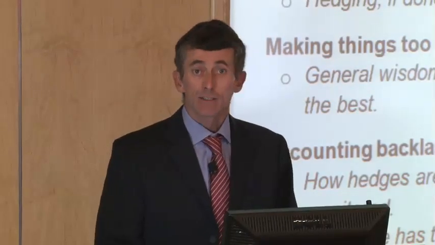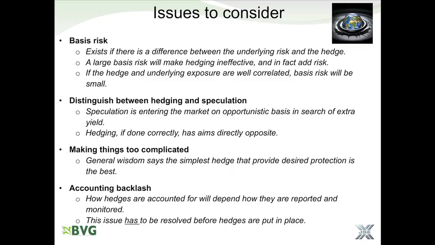If, however, the two markets are either the same or very, very closely correlated, then a hedge can be very effective. Important to note that this correlation, you need to make sure that it is over a long period of time. Okay, then we need to distinguish again between hedging and speculation. Speculation is entering the market on an opportunistic basis, hoping to make more money. Hedging is to make sure you don't make less money. And there's a crucial difference there.